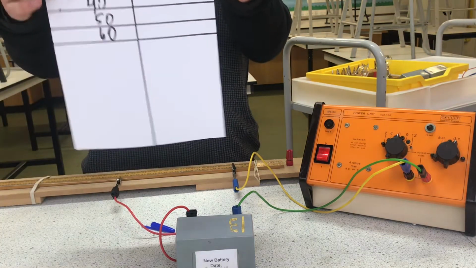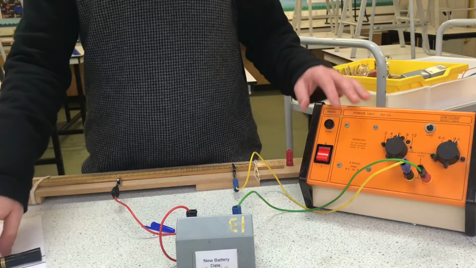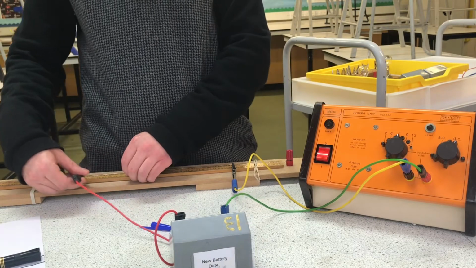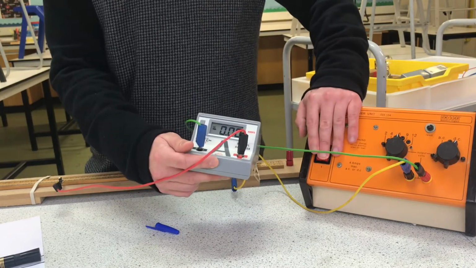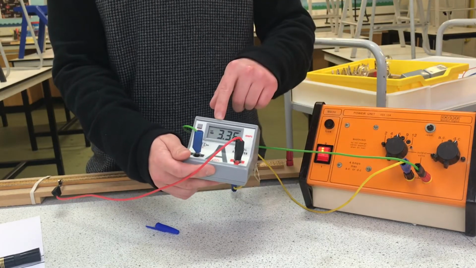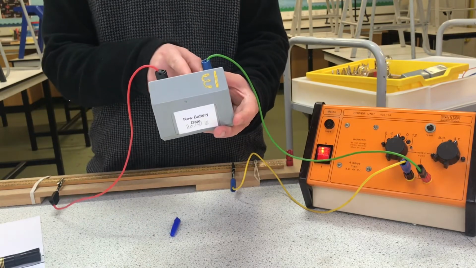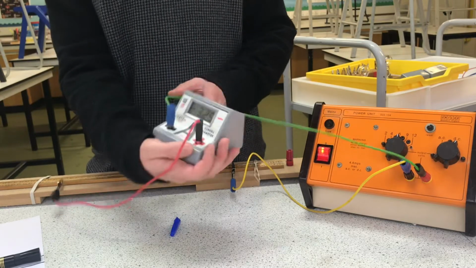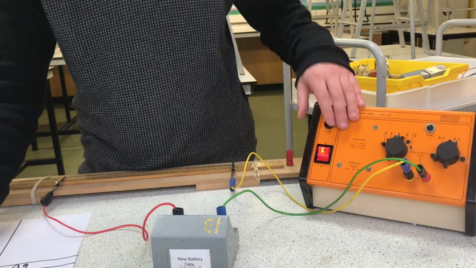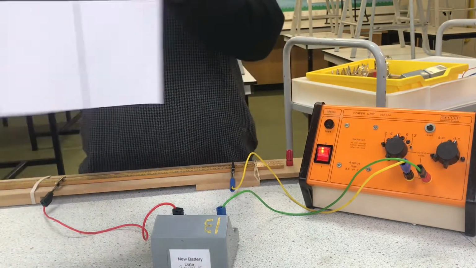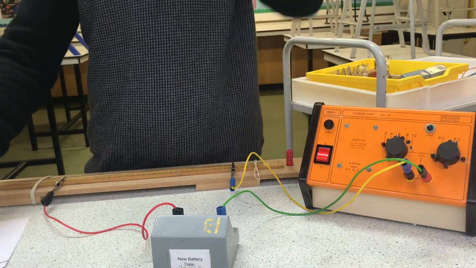And now on my results for 10 and 20 centimeters, and I'll once again do that for 30. So I will put my crocodile clips 30 centimeters apart, turn on my power pack, and the ammeter will tell me the current. It does take a few seconds to stabilize, but I can see the current is at 3.28. It will change back and forth slightly, but it is approximately that. So once again, I have recorded my results and turned off the power pack to allow the wire to cool before I take my next reading.